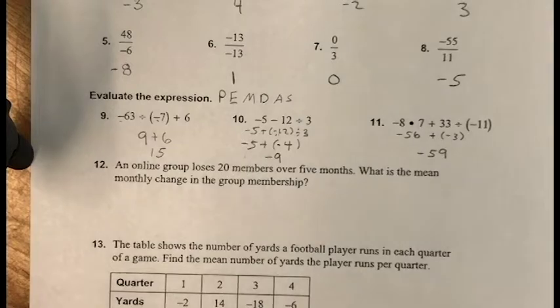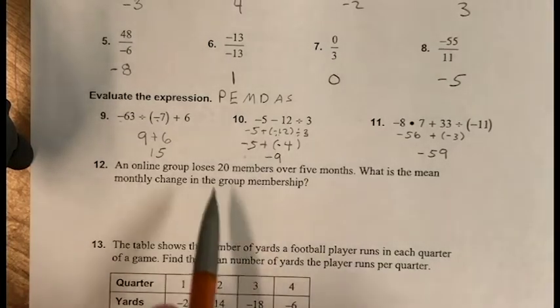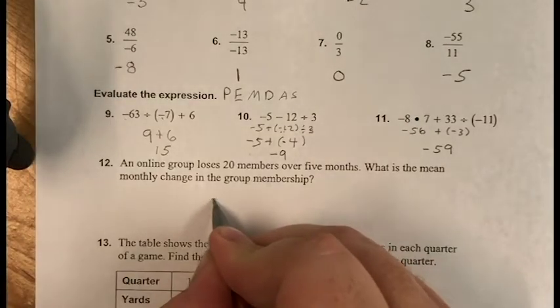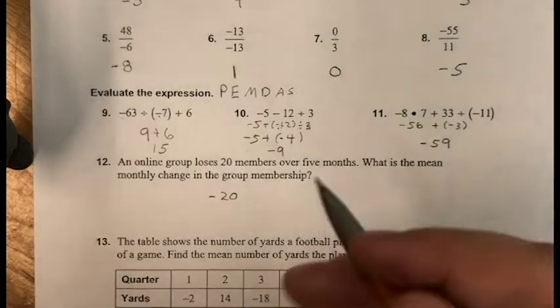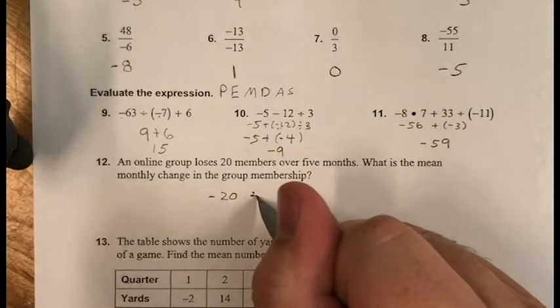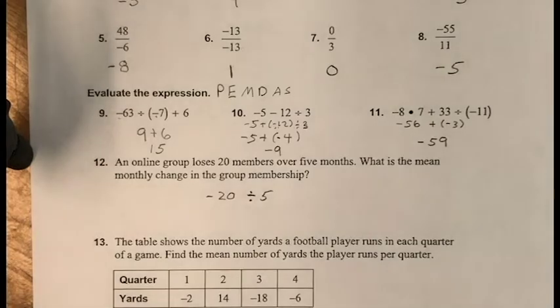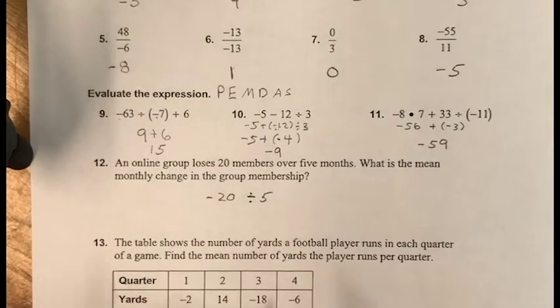All right, number 12. An online group loses 20 members over 5 months. What is the mean monthly change in group membership? All right, so basically it's asking us here, if you can remember, mean is average, all right? How much is being lost on average per month? Well, we know we lose 20, so if we lose something, that's a -20. And we're losing it over 5 months, so basically we're trying to divide, okay? This is what, forgive the pun, this is what mean means, is we're dividing a certain amount of things over time. So -20 divided by 5.